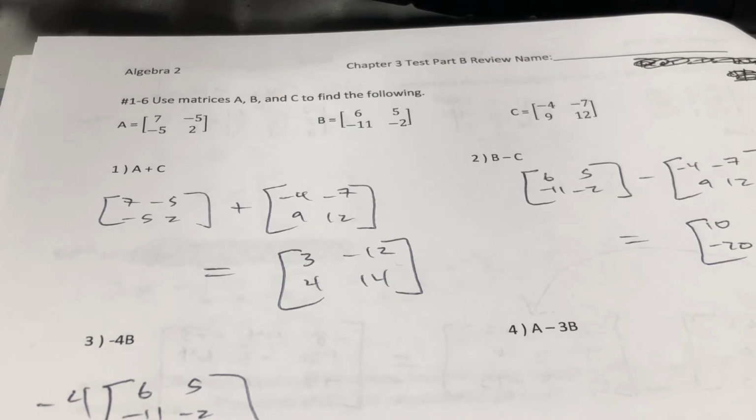Use matrices A, B, and C to find the following. Honestly, just rewrite them and add them up. You could enter 3 matrices, 3 different 2x2s, and then type this in, but this is pretty quick. You have no actual multiplication, true A times B, B times C type of deal.